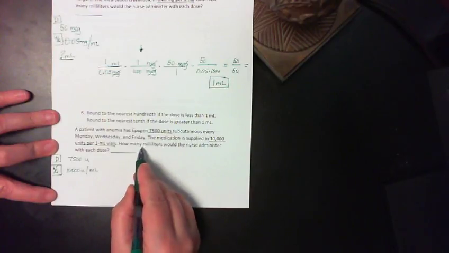So that is our have quantity, 10,000 units per milliliter. And then we're solving for how many milliliters the nurse would administer per dose. So this is the same as far as working it out and setting up your problem.